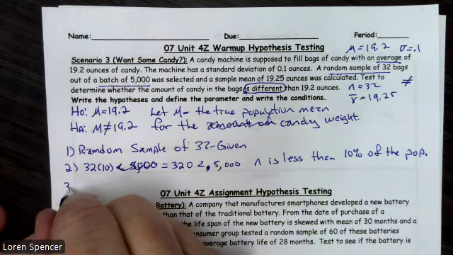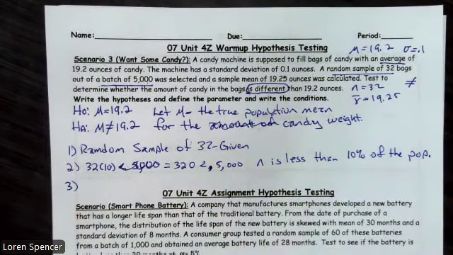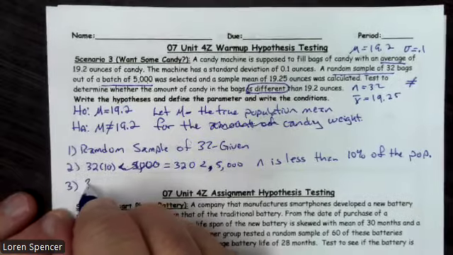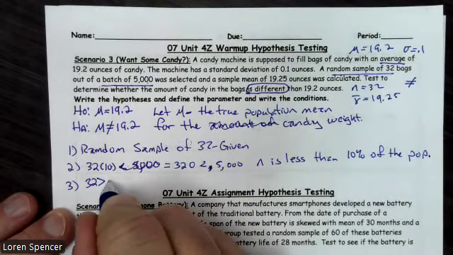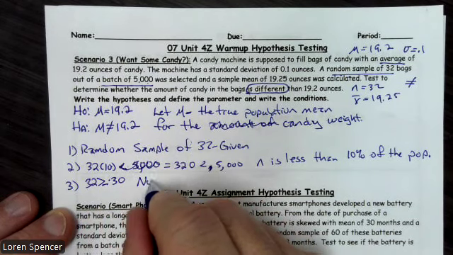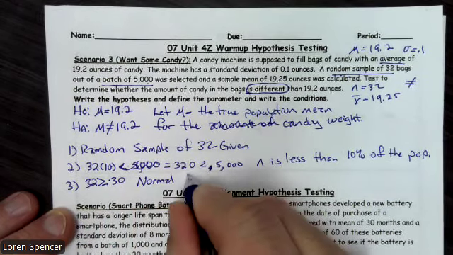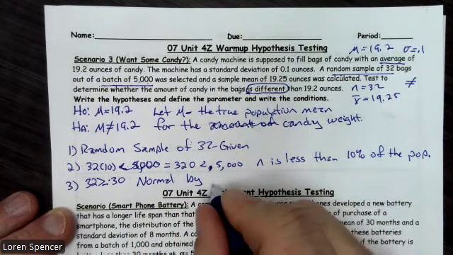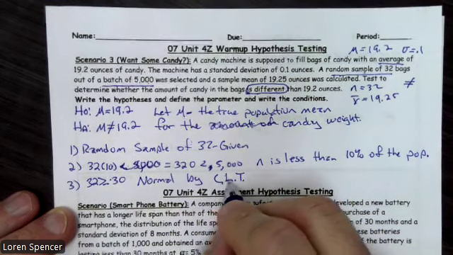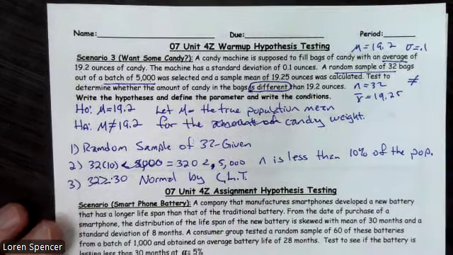And I still have one more condition, the normality condition. Well, they didn't tell me it was normal, so I need to check the sample size. Well, in this case, our sample size is 32, which is greater than or equal to 30. So we can say it's normal by central limit theorem, or normal by CLT, because I'm not going to write out central limit theorem. Normal by central limit theorem. All right, that's the warm-up.